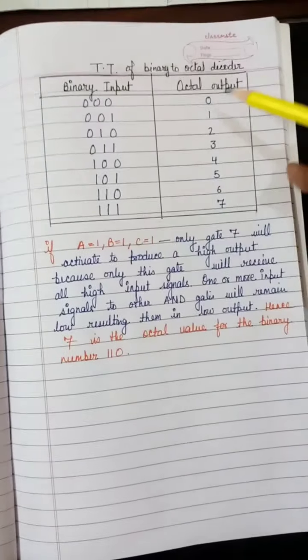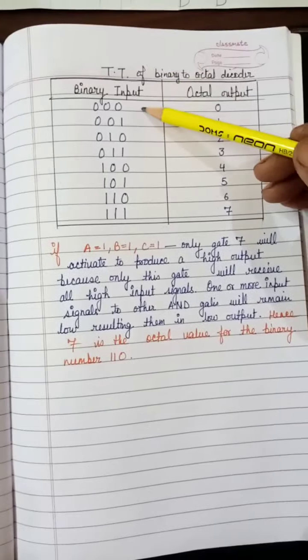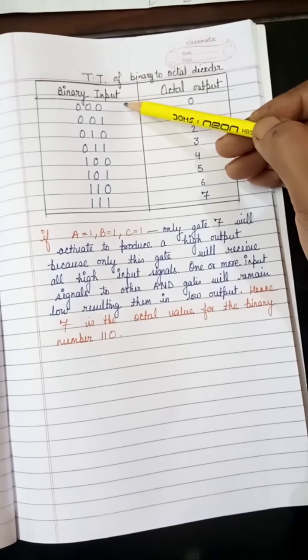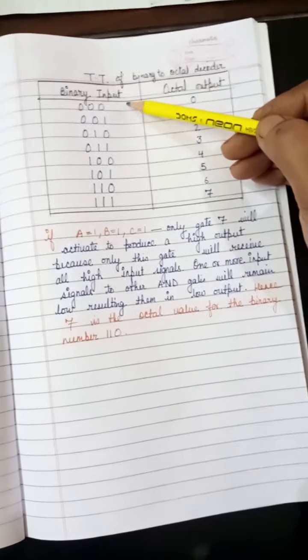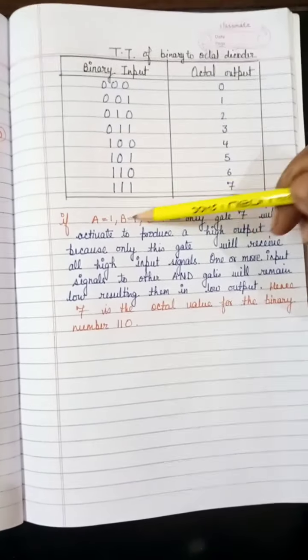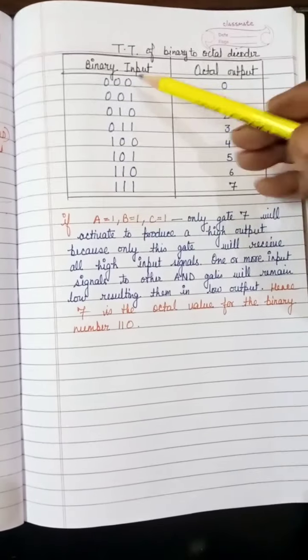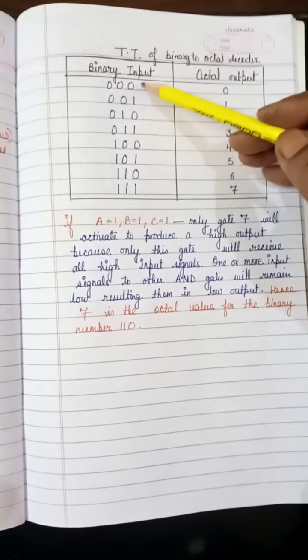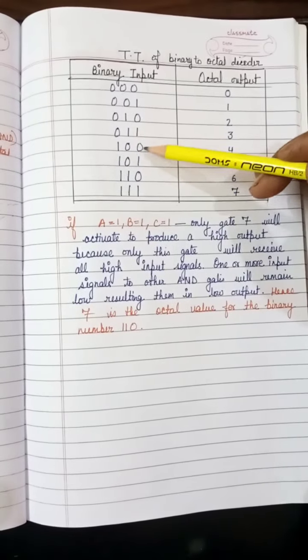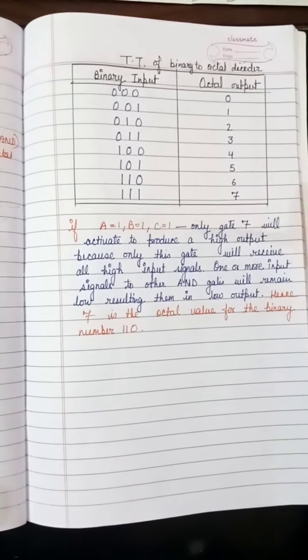Now come to the truth table first. As we are going to make the 3 to 8 decoder, 3 input lines will be there, 3 bits. So this is the combination of 3 binary bits: 0 0 0, 0 0 1, 0 1 0, 0 1 1, 1 0 0, 1 0 1, 1 1 0, 1 1 1.